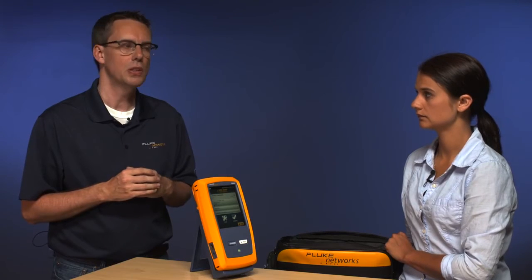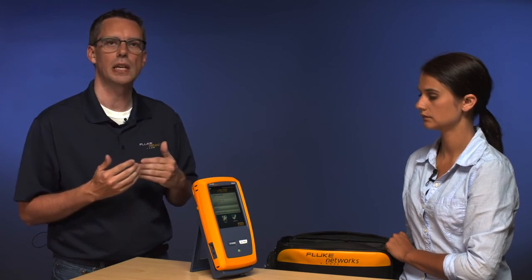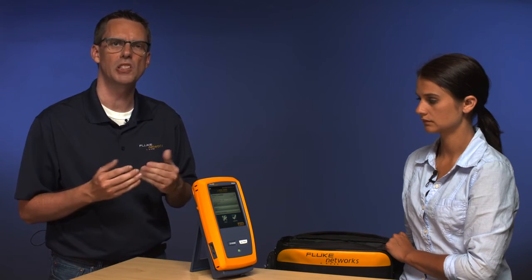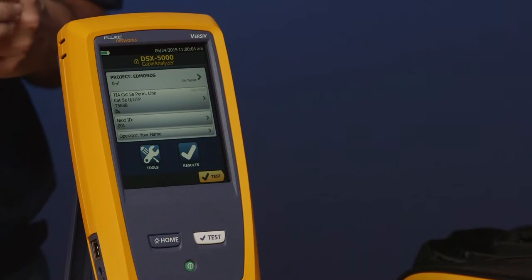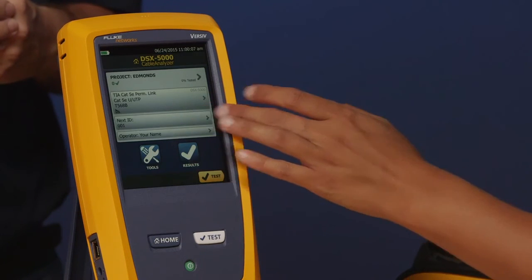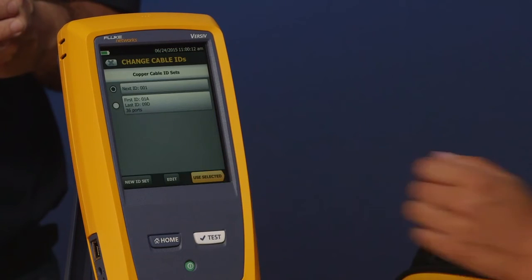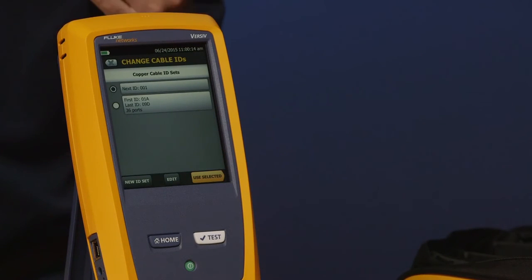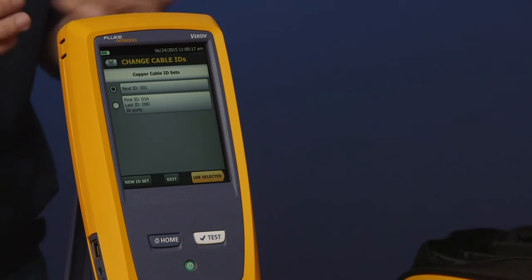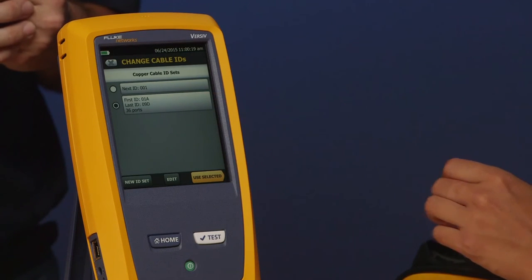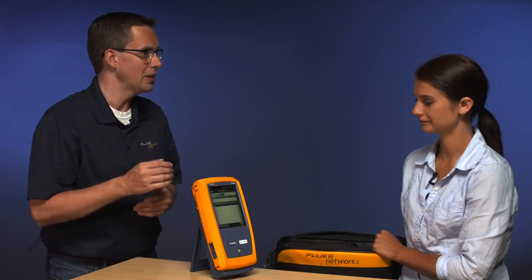And the one final thing we need to do is, our cable ID is still selected as the original default cable ID scheme. So let's go ahead and change that. So Amanda, go ahead and tap Next ID for me. And change cable IDs. And here we see our original default cable ID scheme and our new one. Go ahead and tap our new one. And use selected. Okay, go ahead and hit done. And we are now fully configured for a Cat5e permanent link test, and our cable IDs are set up in advance. In the next video, I'm going to show you how to run a test.